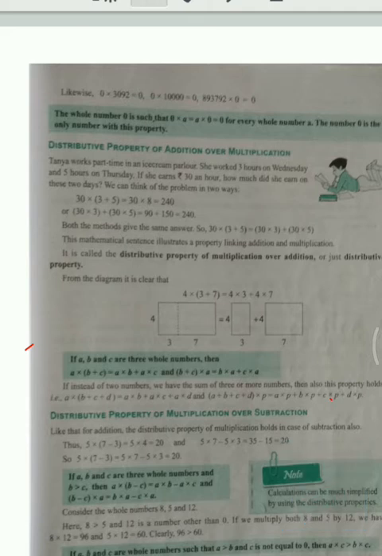This mathematical sentence illustrates a property linking addition and multiplication. Addition is there as well as multiplication. So in fact, this property is called the distributive property of multiplication over addition, or you can just say distributive property. If you don't want to say distributive property over addition or multiplication, then you just say distributive property. Okay, got it?